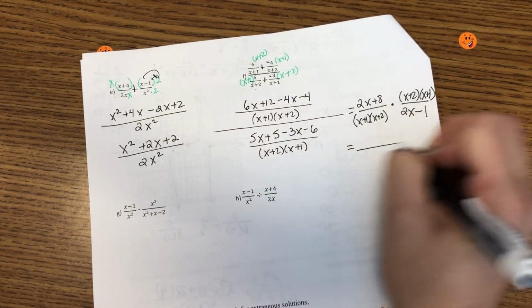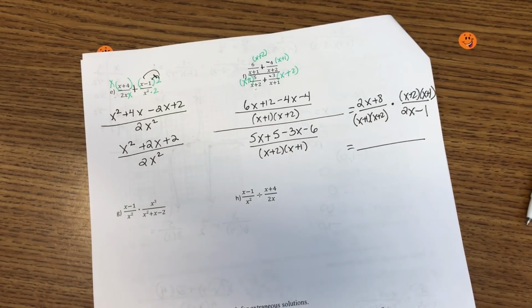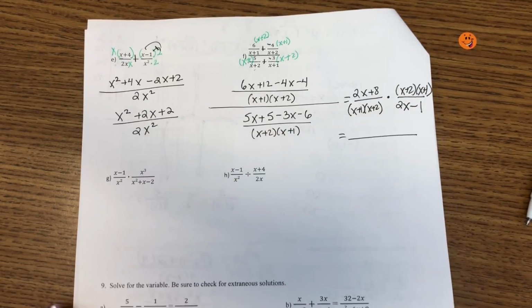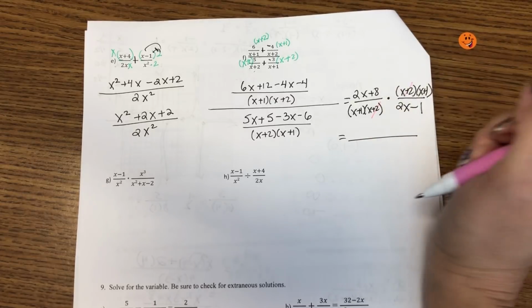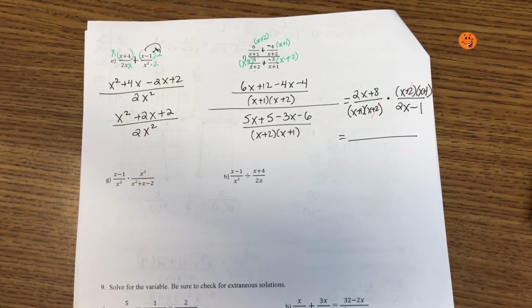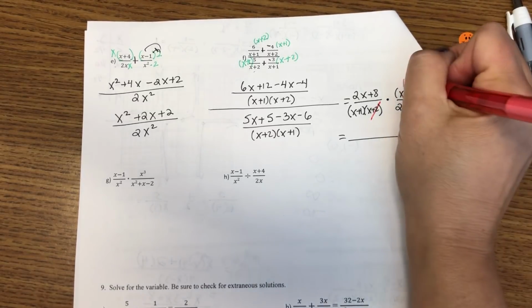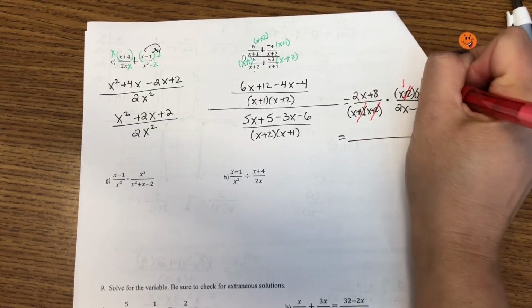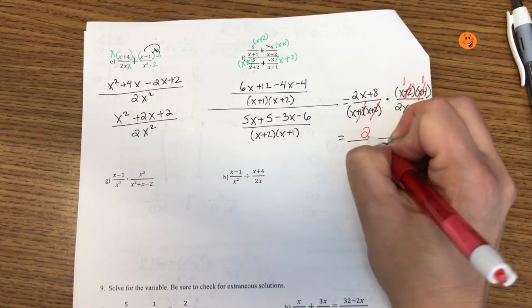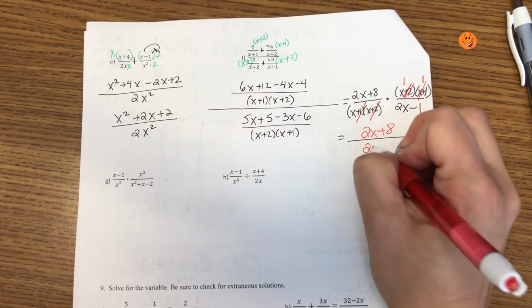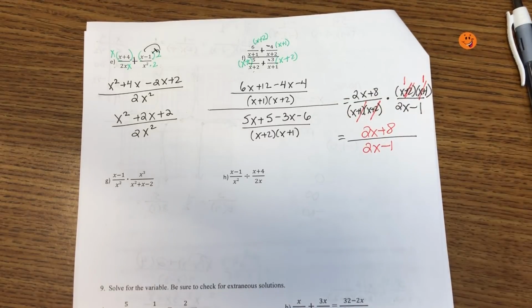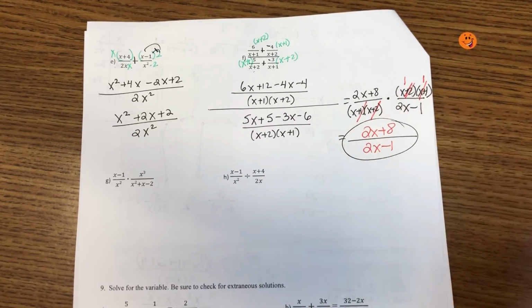And then to keep simplifying, any factor divided by itself is 1. So x plus 2 divided by x plus 2, oh, you can't see that pink. Another color. X plus 2 divided by x plus 2 is 1. X plus 1 divided by x plus 1 is 1. So we're left with 2x plus 8 over 2x minus 1. And this fraction is our final answer.